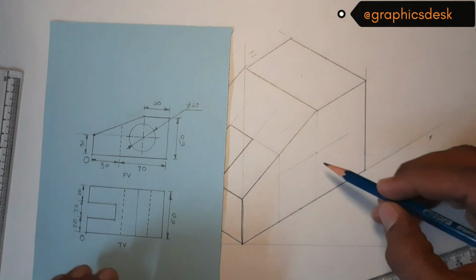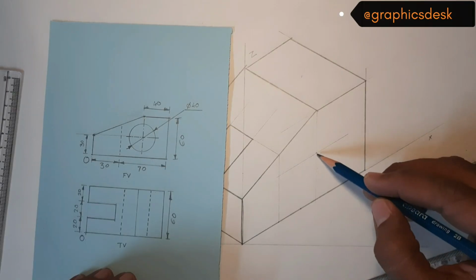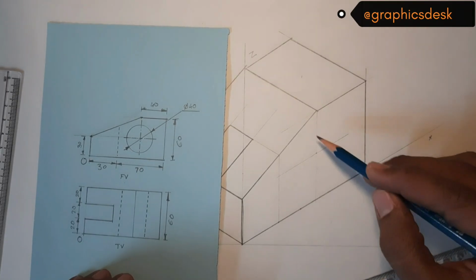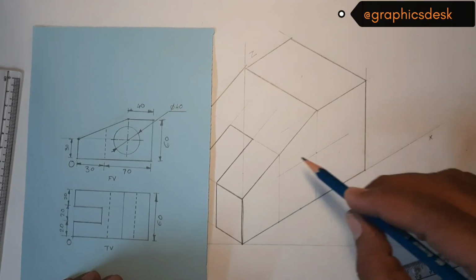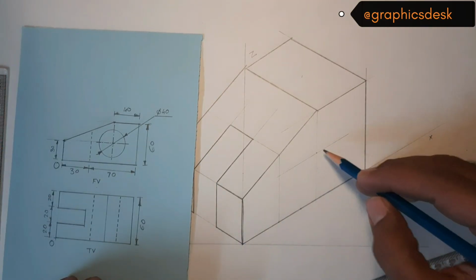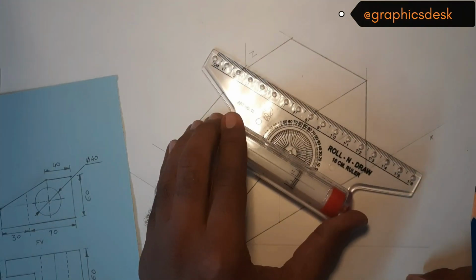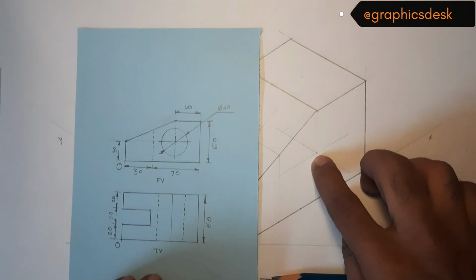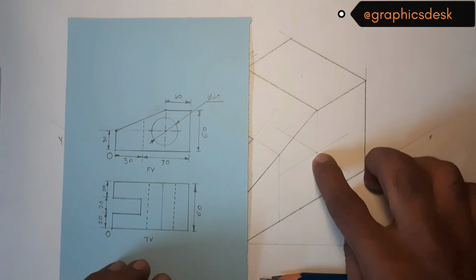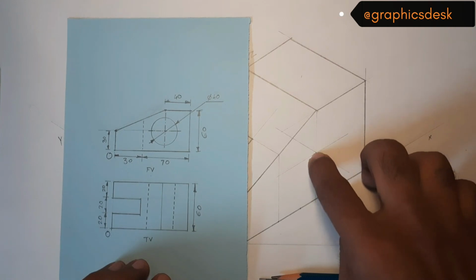As usual construction, I have two lines parallel to x and parallel to z passing through the center. I have to draw a line parallel to y passing through the center. So I have located the center, and we have drawn all the three lines that are passing through the center.